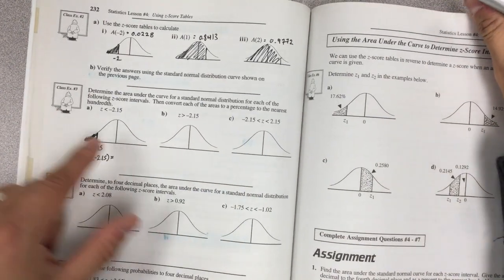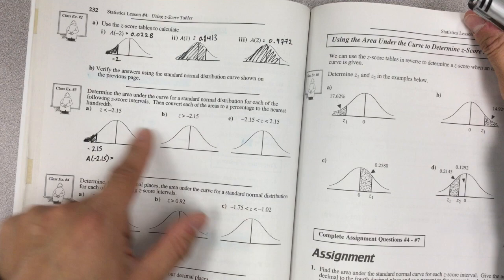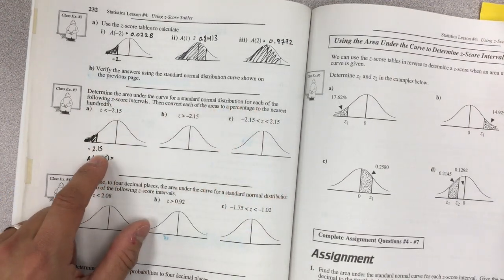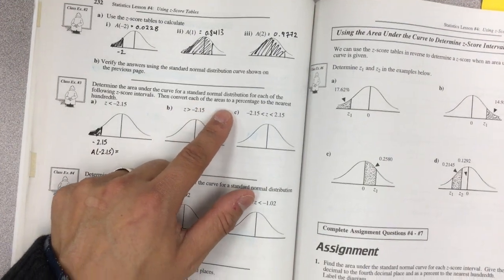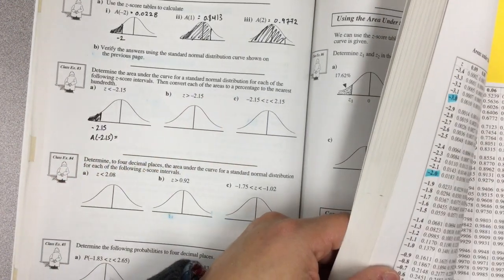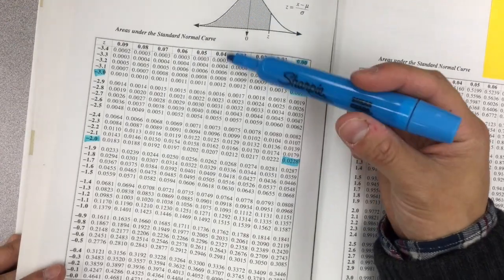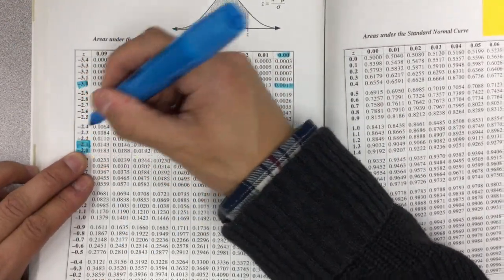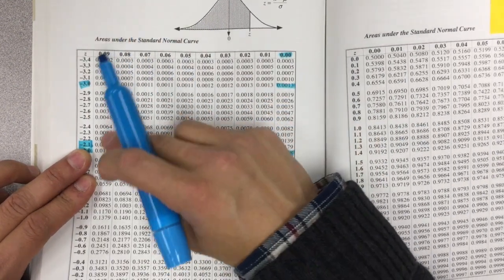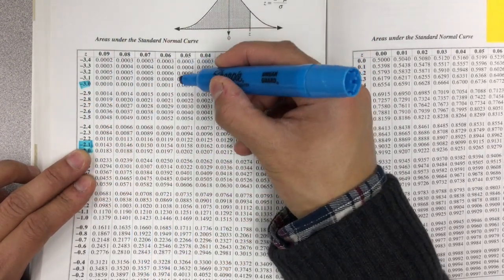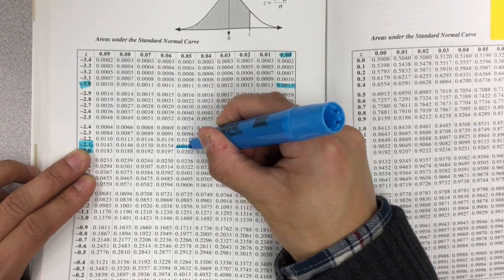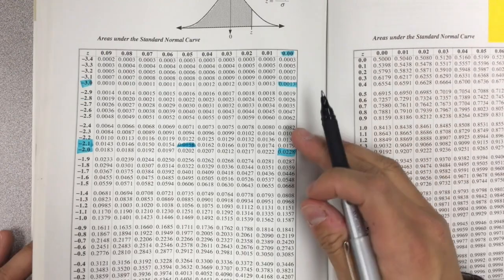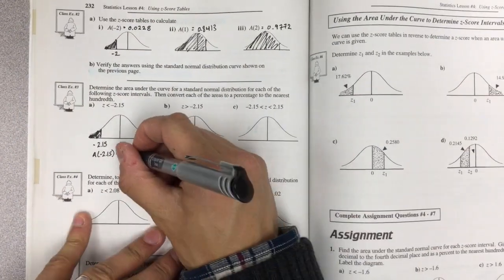What we want to do here is determine the area under the curve for a standard normal distribution for each of the following Z-scores, then convert each of the areas to a percentage to the nearest hundredth. So negative 2.15. I have negative 2.1 right here, but 2.1 and then 2.15 is going to be right here: 0.0158.